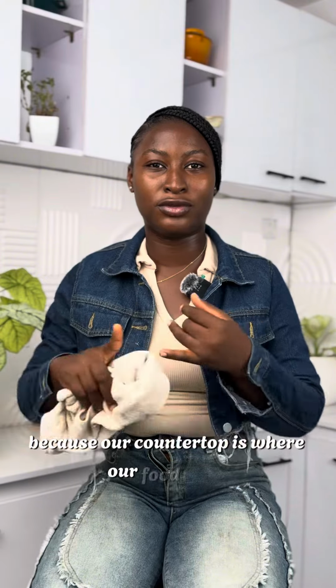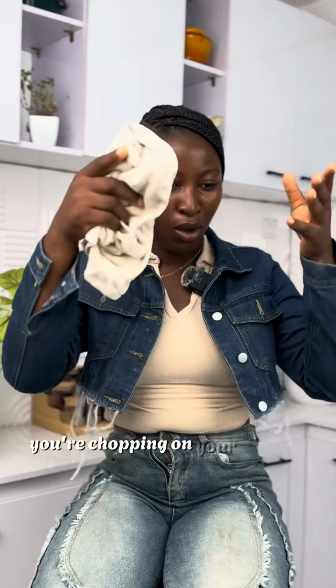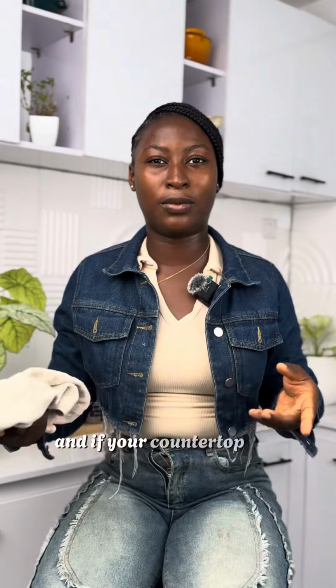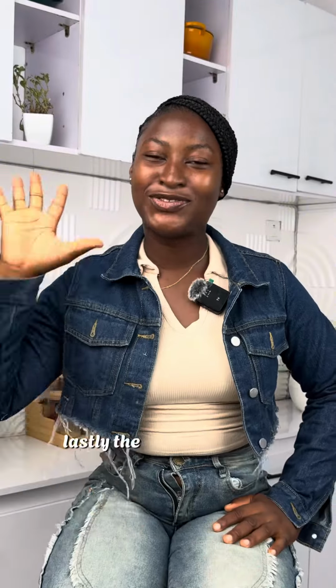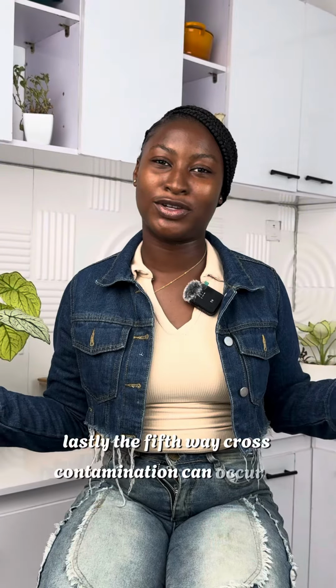Our third point automatically takes us to our fourth point, which is surface cross-contamination. By the time you use this type of napkin to wipe your surface, your countertop, what do you expect? Automatic cross-contamination, because our countertop is where our food stays, or when you are chopping on your countertop. And if your countertop has bacteria in it, automatically it affects your chopping board. If it affects your chopping board, it will affect your hand, it will affect your food. Cross-contamination. Direct.